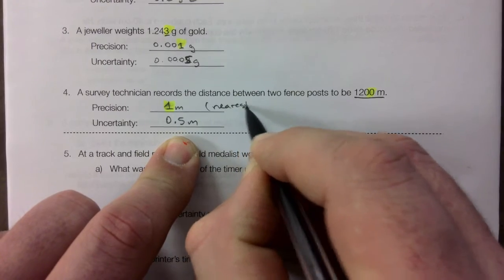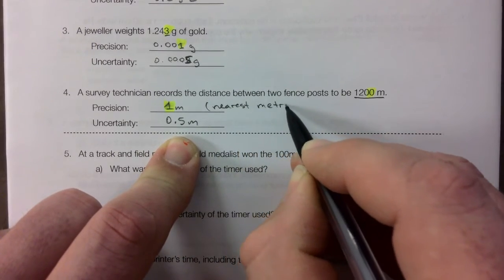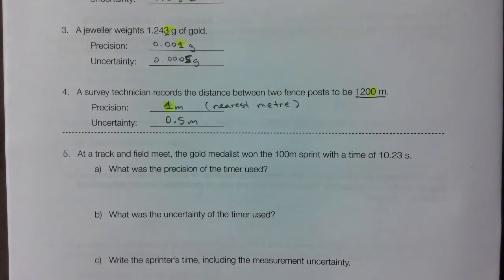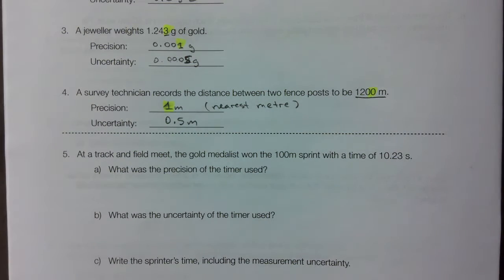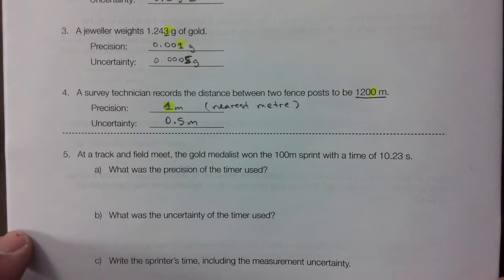Write this down next to it, because sometimes it will say this device is accurate to the nearest meter. It's like, wait a minute, those are markings. That's as close as that device can get you to the actual measurement.